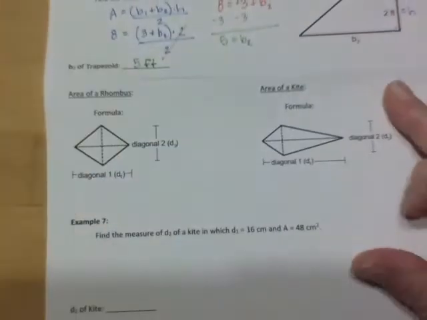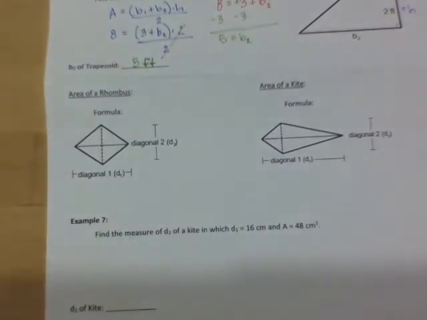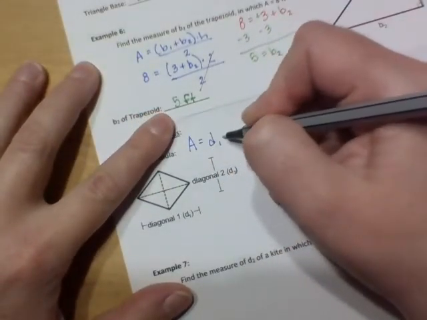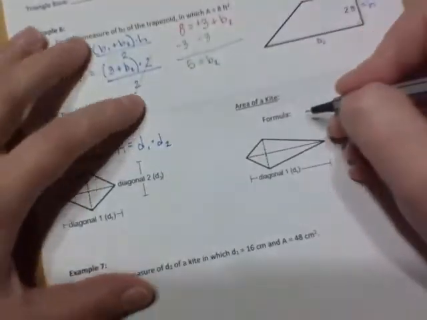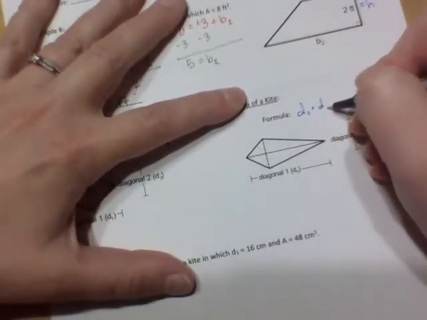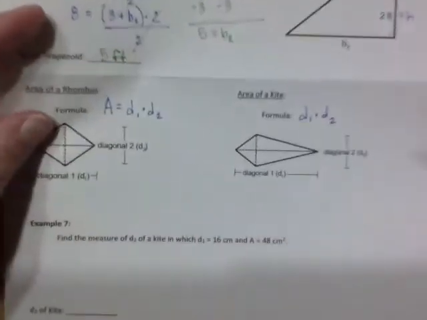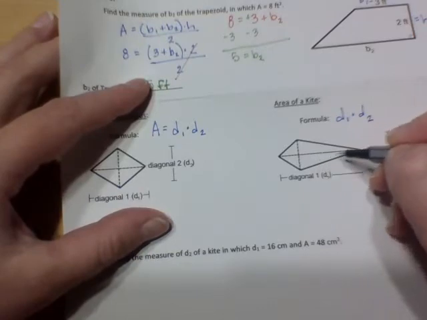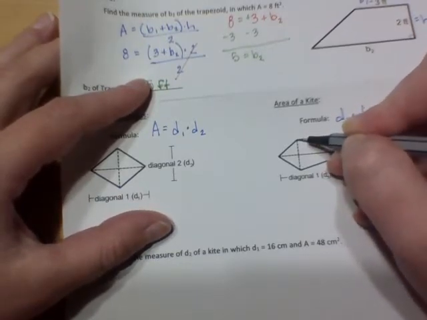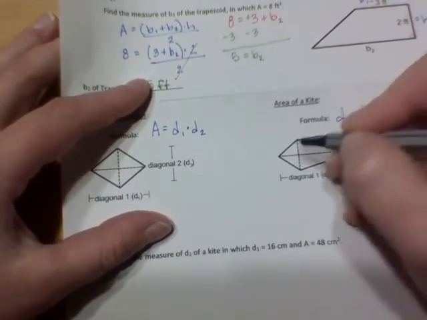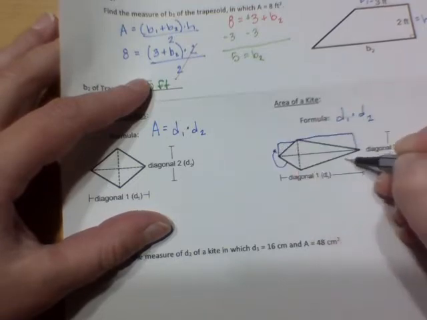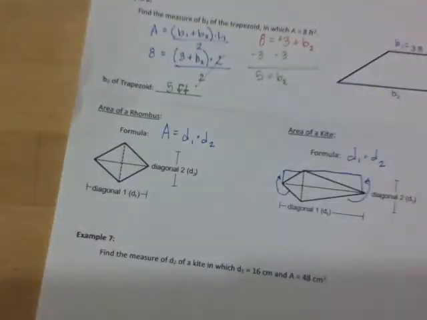All right, so moving on to our last two formulas. Turns out they're pretty much the same. The formula for both of these is going to be an area of the diagonals multiplied. We're not going to call this base and height. However, if you actually take this triangle and move it up here, and this triangle and move it up here, we now have a rectangle.